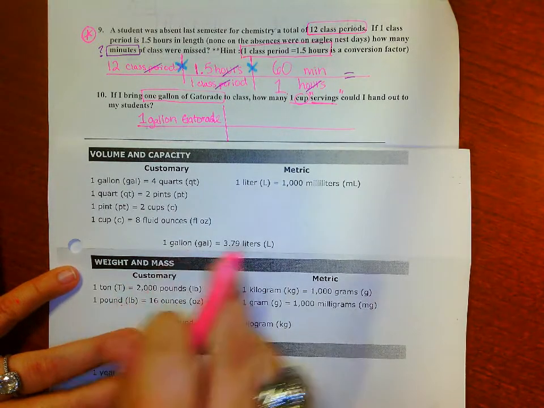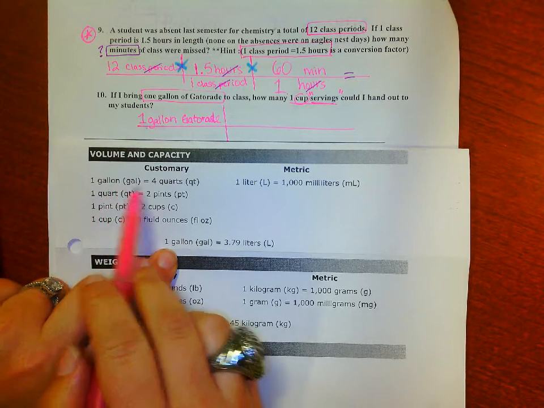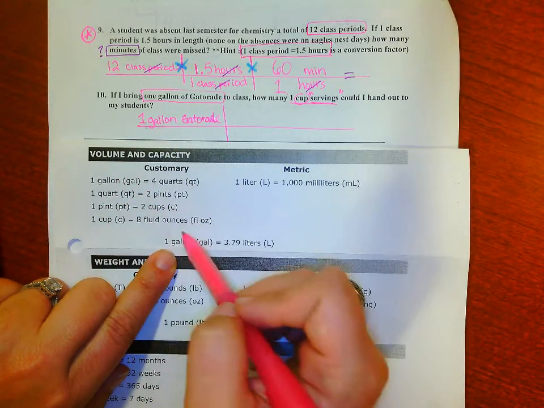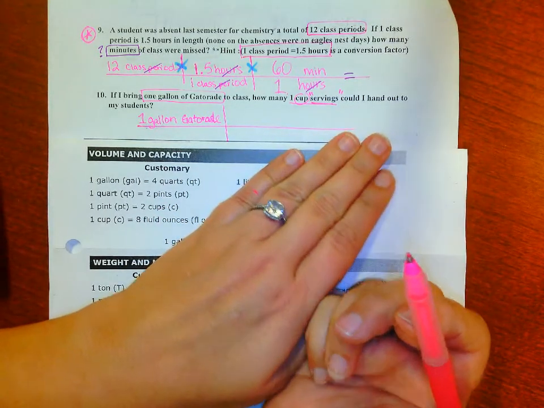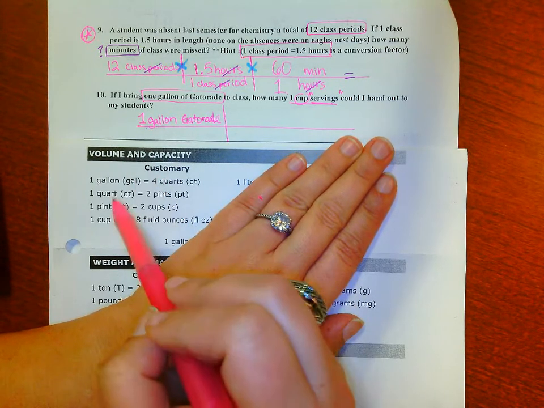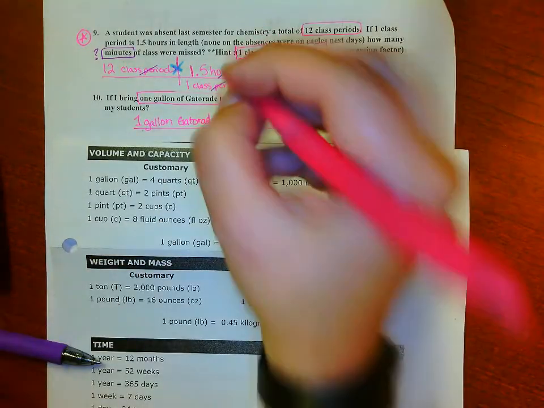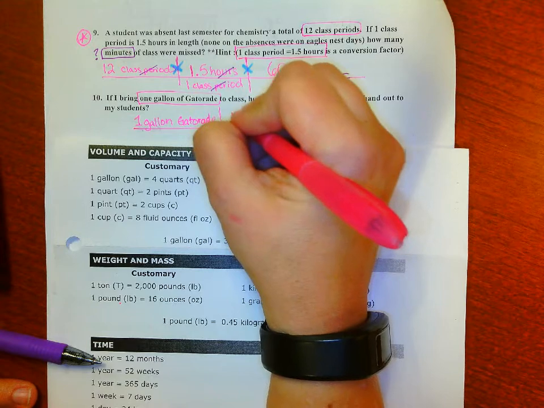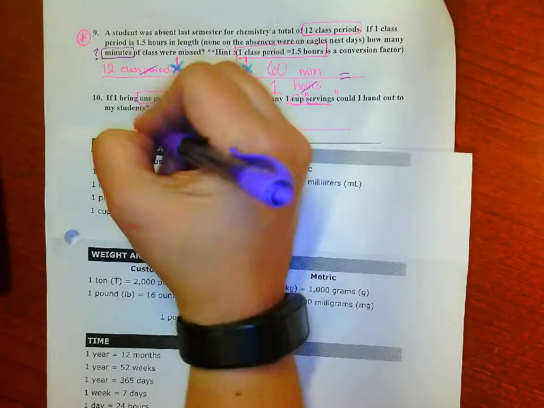And looking at the volume, I don't have a gallon to cup conversion. Now everything is in gallon and cup is still customary, so I will not need metric at all for this problem. So these are the conversion factors we'll use. The only thing we have here is gallon is equal to 4 quarts. So 1 gallon is equal to 4 quarts. Okay? So we're done with gallon.